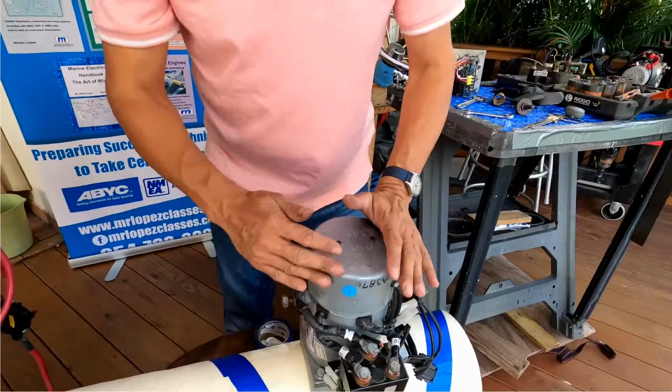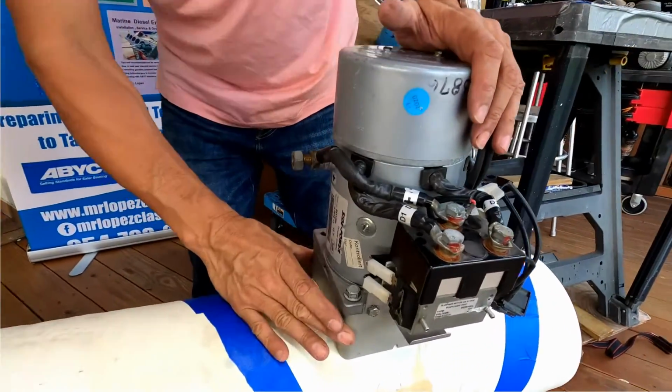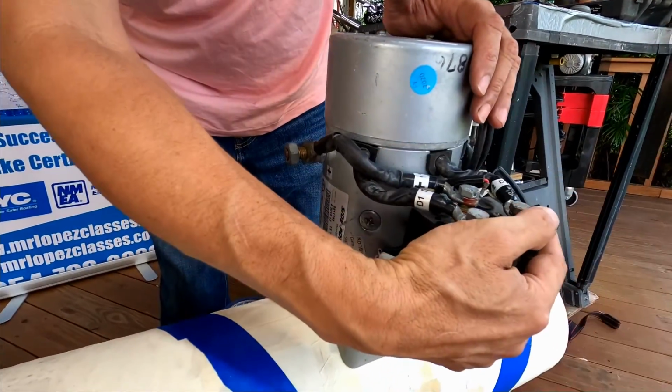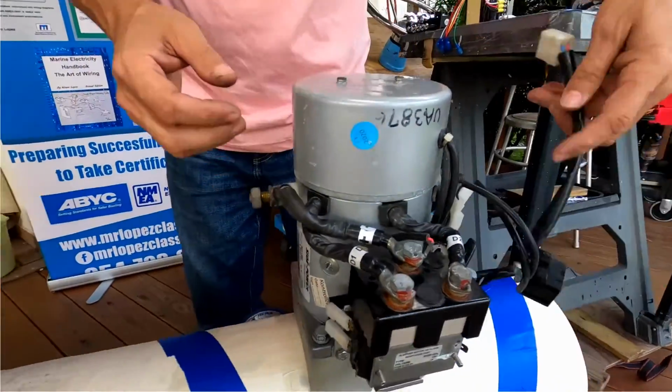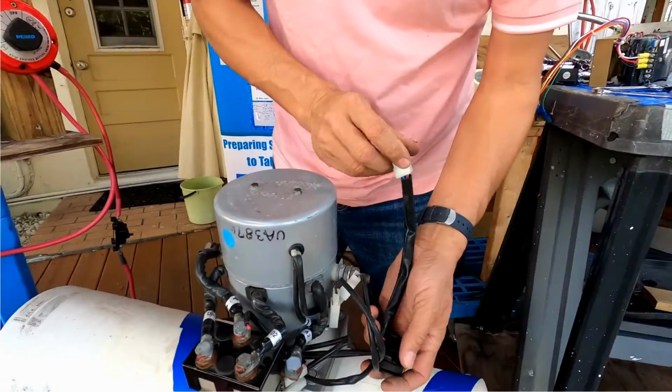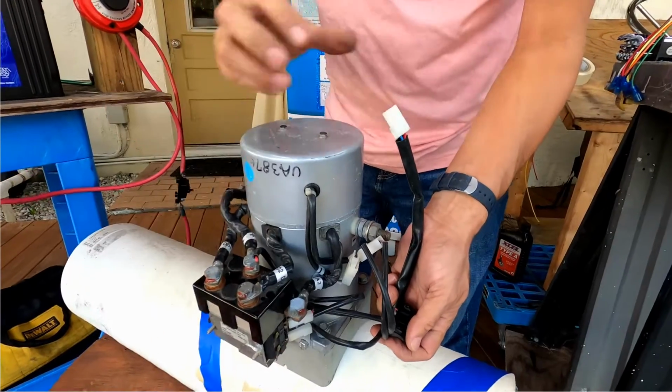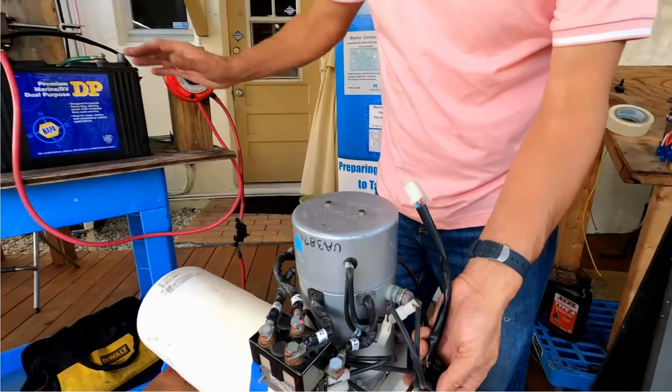Now the unit is ready. It's properly installed, the bracket, the motor, the solenoid control box, and now we are going to connect the system with the batteries.